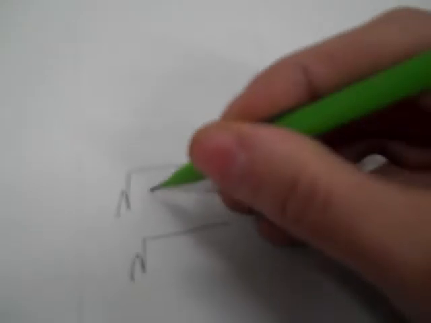Now I need to figure out this square root. Minus, okay, so I take negative 70 times itself, and then I take 4 times 16 times negative 3.